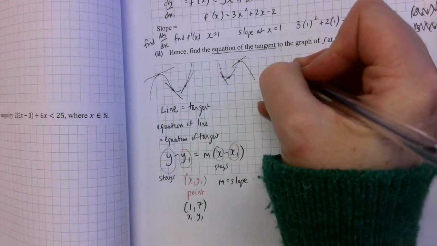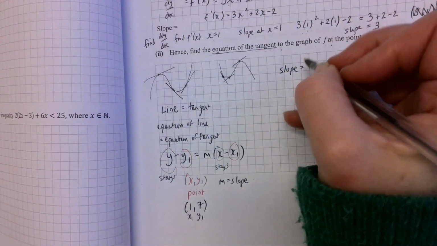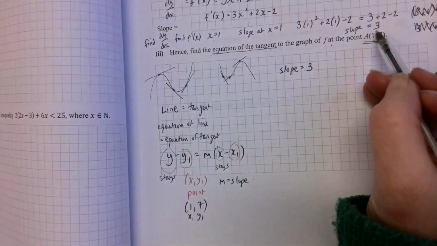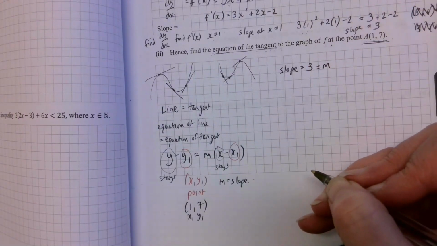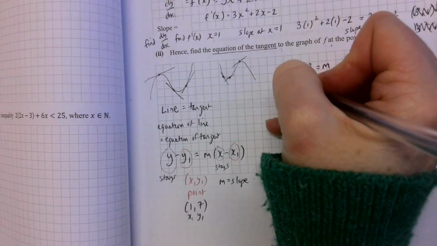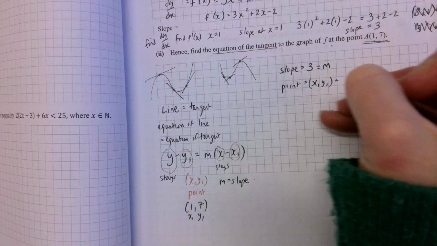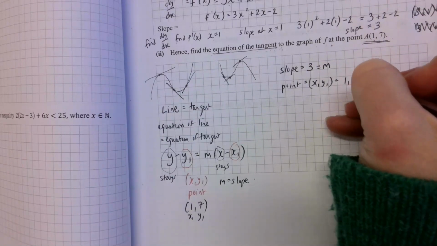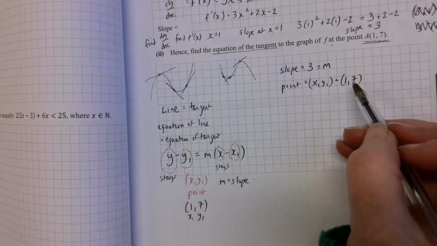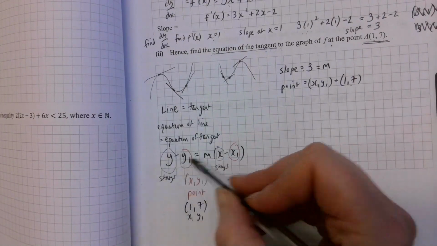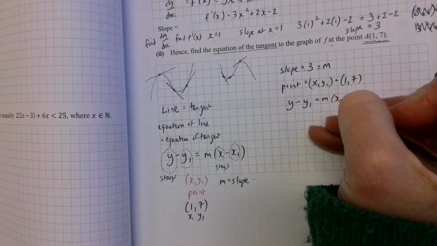So the slope we just found a minute ago is 3. We just found that out. And that's our m. And the point is x1, y1, and we were told that that's 1, 7. We have a slope. We have a point. We're going to use our formula: y minus y1 is equal to m by x minus x1.